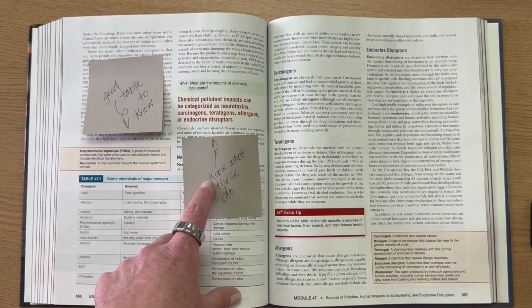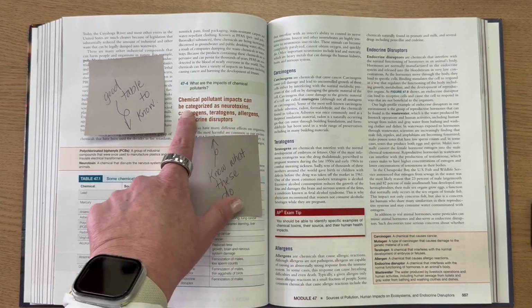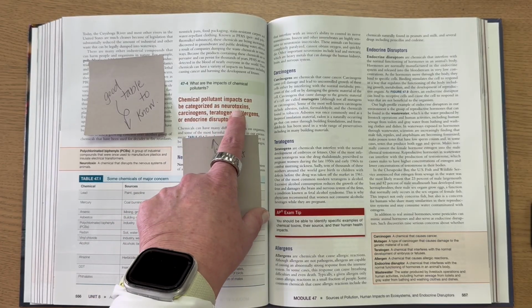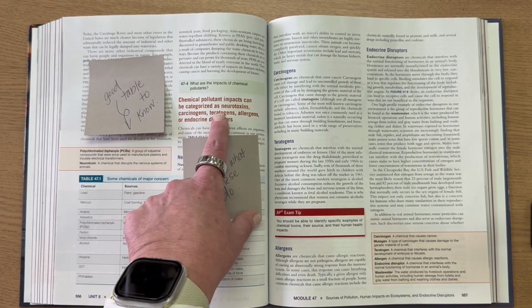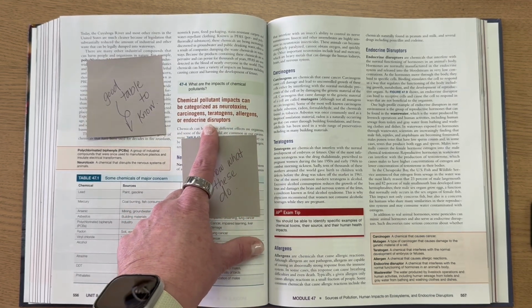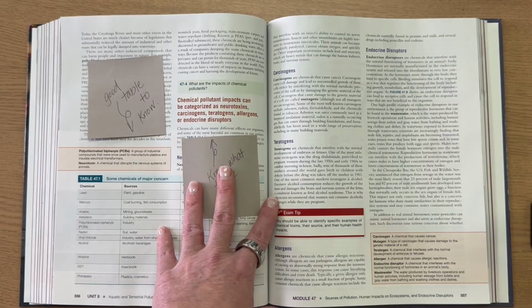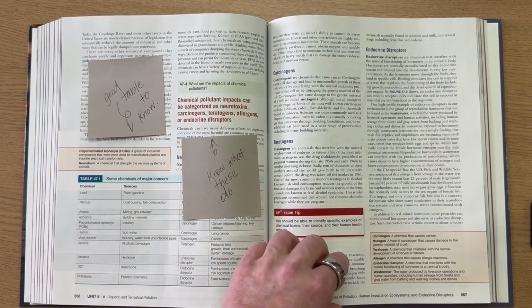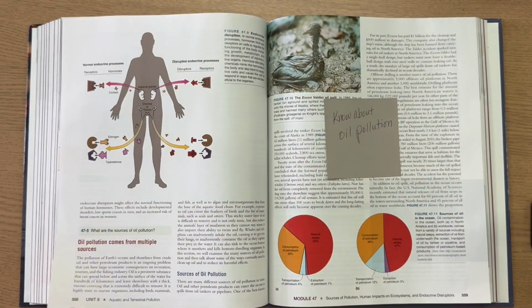Then moving on, understanding what each of these things are. So chemical pollutants can be categorized as either neurotoxins, carcinogens, teratogens, allergens, or endocrine disruptors. And realizing what those different chemicals actually do to humans, that would be super important. Here are some definitions for you on each of these terms as well.